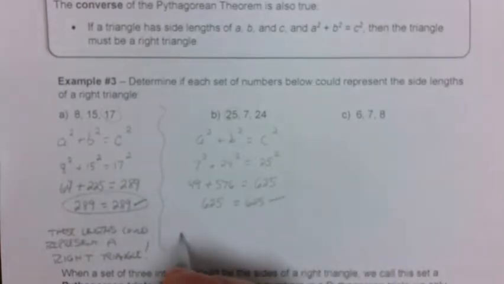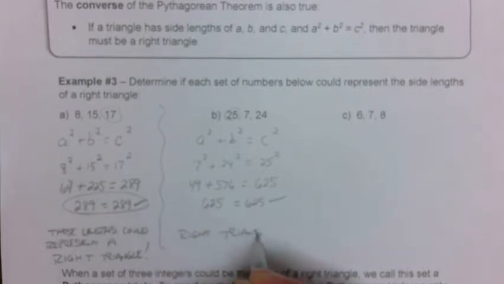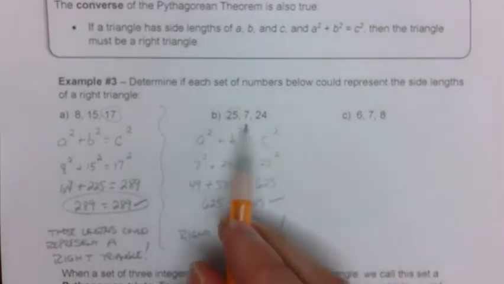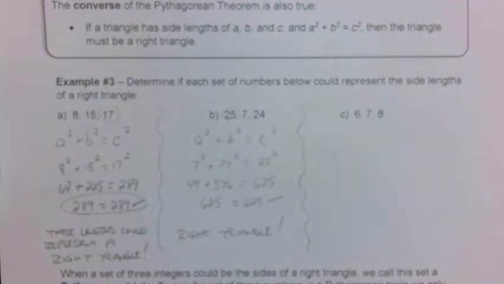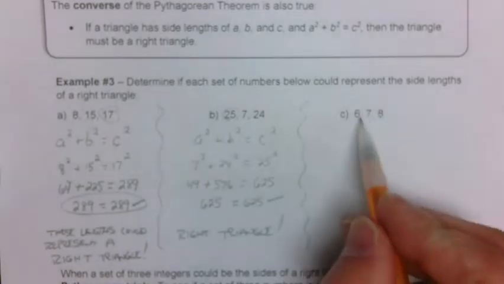So again, we could have a right triangle with these lengths. All right, 25, 7, and 24 could be the sides of a right triangle, where again, 25 is the hypotenuse, and 7 and 24 are the legs. How about 6, 7, and 8?